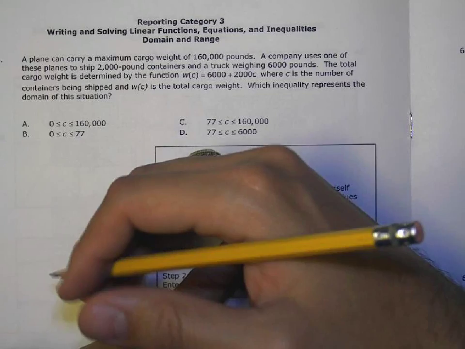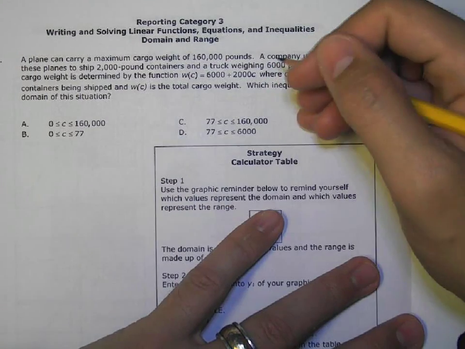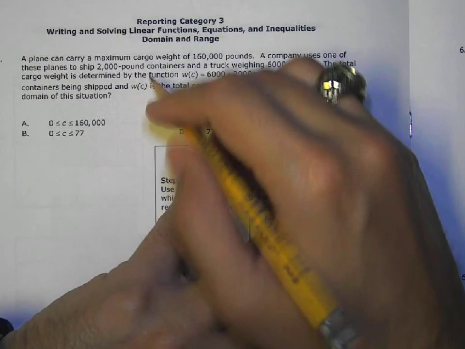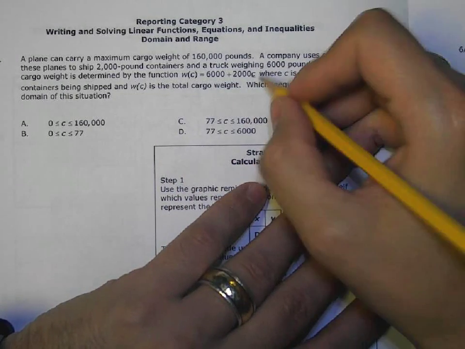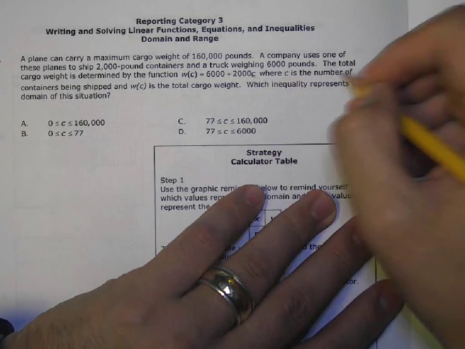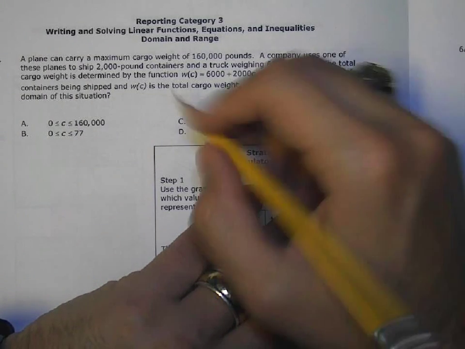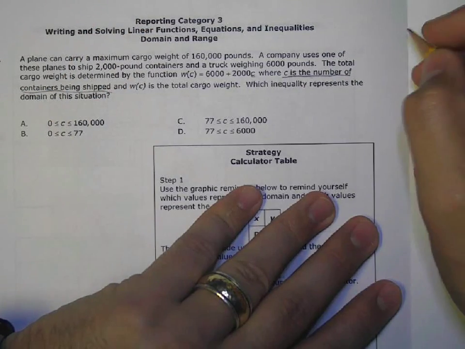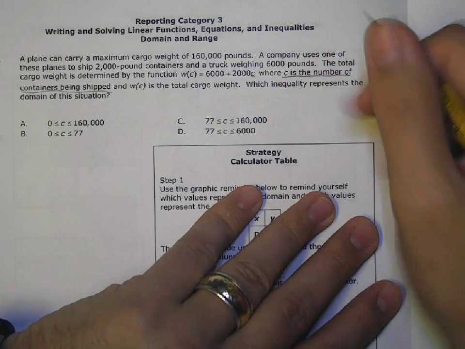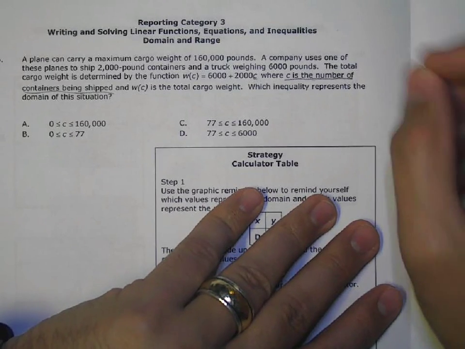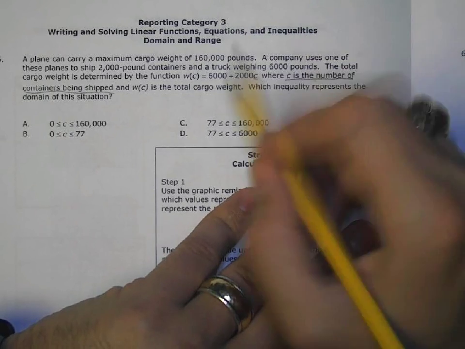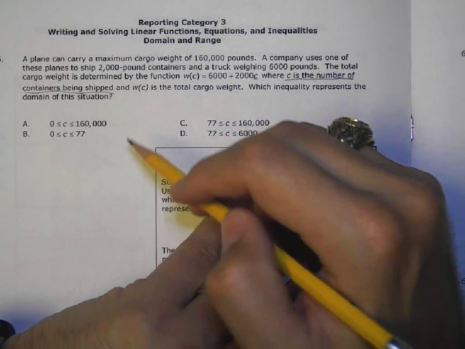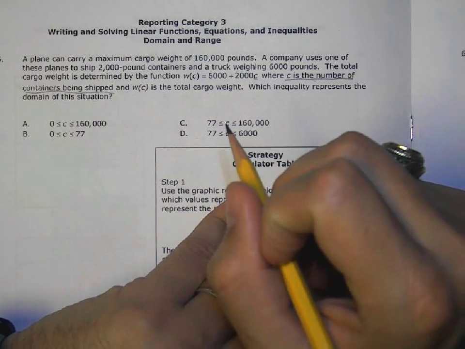We're going to do some math to find the answer, but first let me show you how to eliminate the questions. We're talking about the domain. The domain is this C. It's talking about whatever input I'm putting in here. This C, this input, is the number of containers being shipped. And when we're talking about number of containers being put in this airplane, we should realize that the smallest number that we can put into this plane would be no containers, or 0 containers.